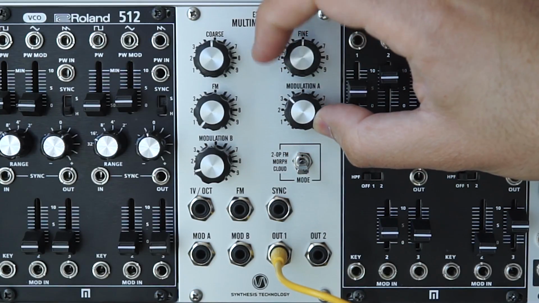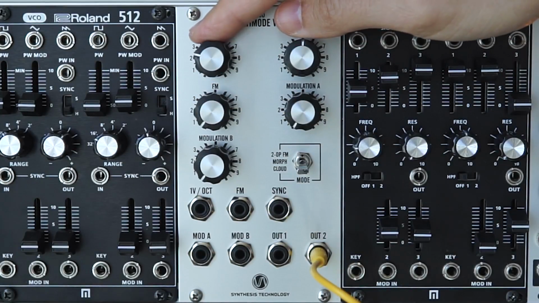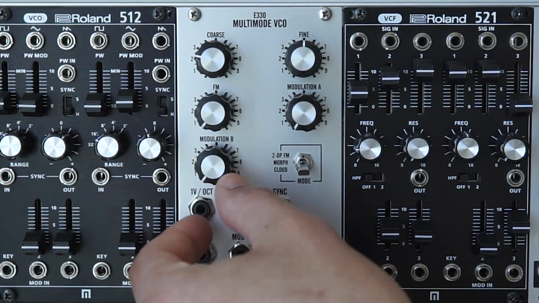Next up, let's listen to the cloud of saw waveforms. First the chaos again.